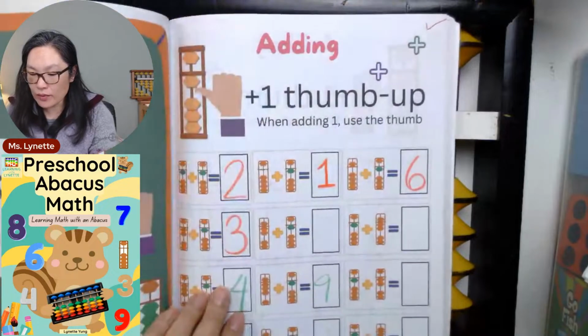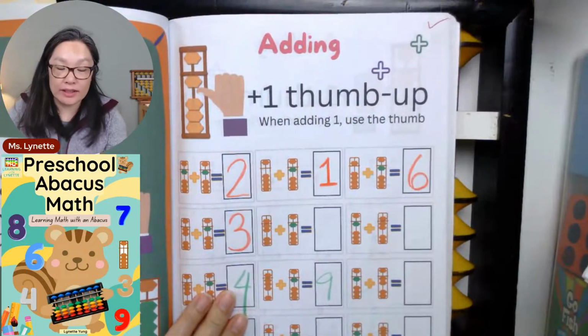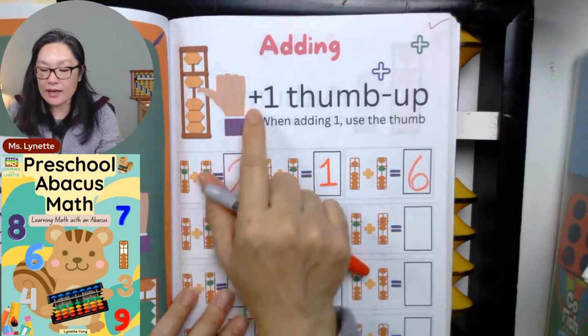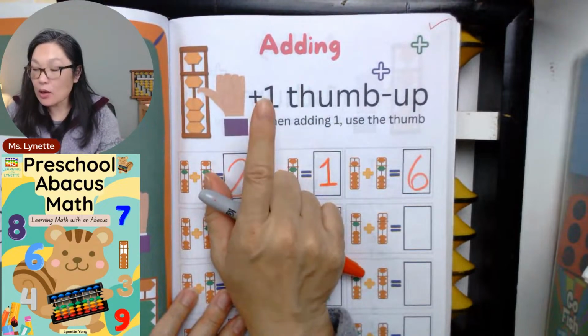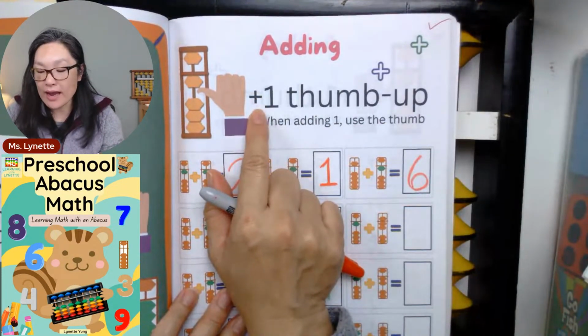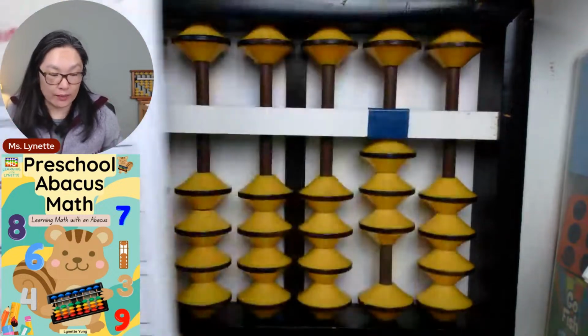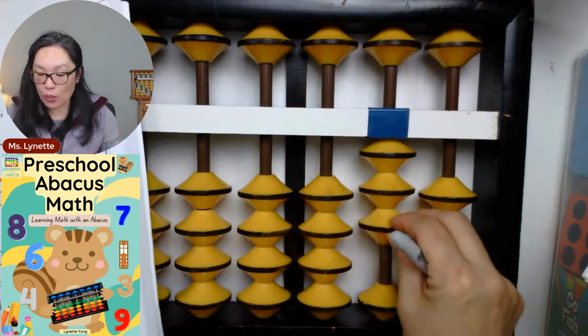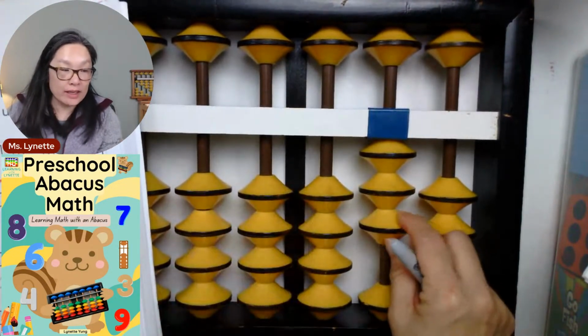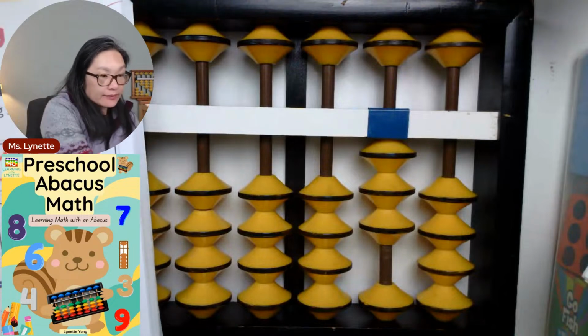And then here we have, oh, this is where we start counting. This is where we start adding. Now, the way I have it is we actually talk about what adding 1 looks like. Why do we do that? Because it's the process of adding the 1 bead. So the 1 bead, oh, maybe I should add that.